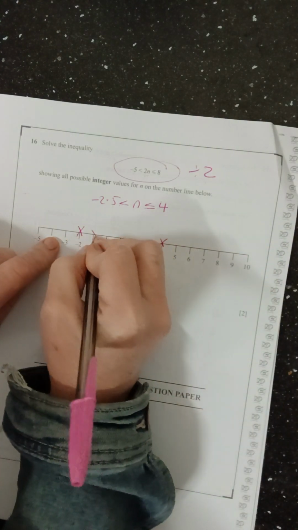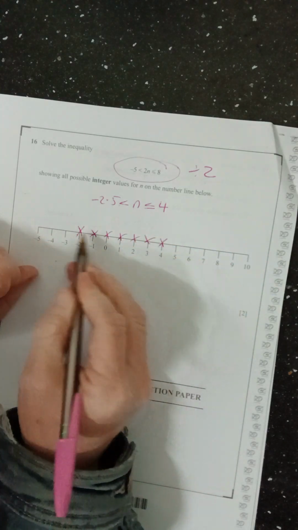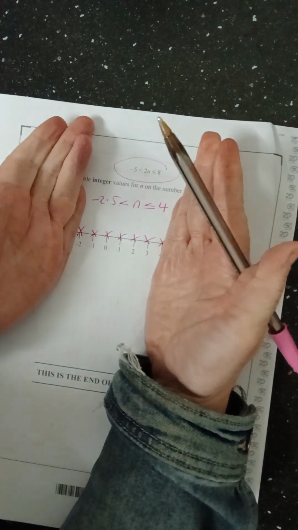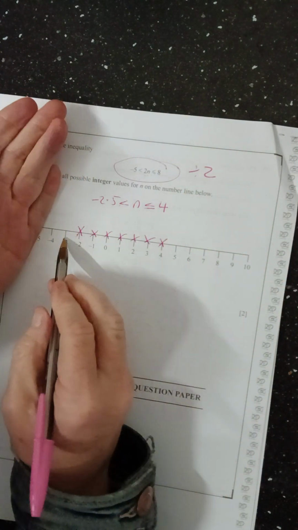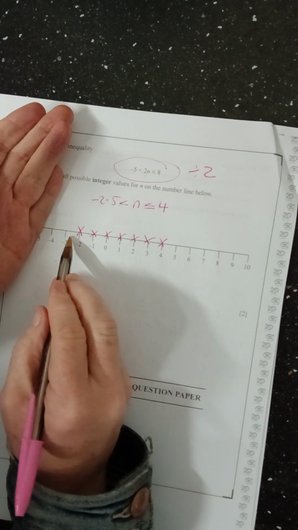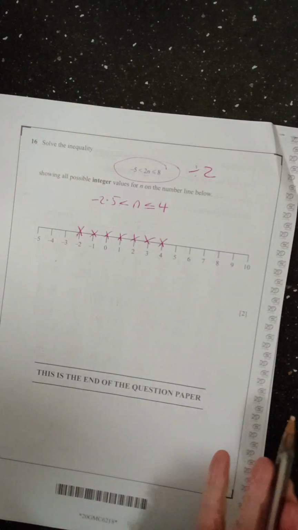So it's going to be between these ones. And the way I do that is just chuck an x. n could be any one of these values because n is in between those two things. It could be equal to 4, which is why I've included 4. But it's greater than minus 2.5, which would be there. So it has to be somewhere from there to there. Done. Finished.